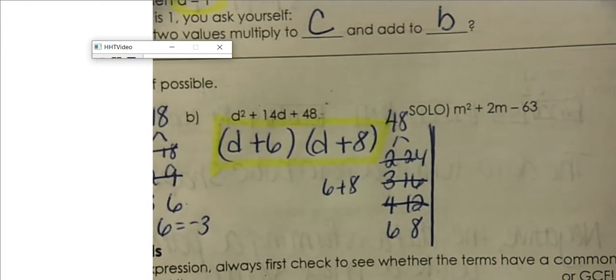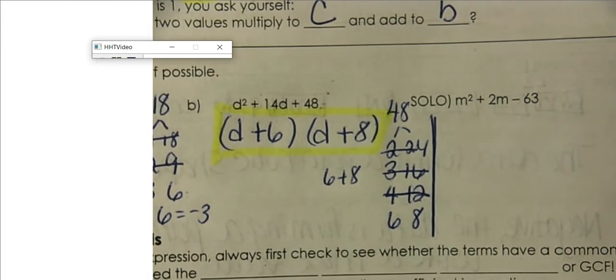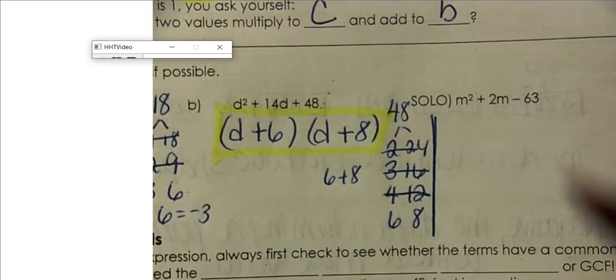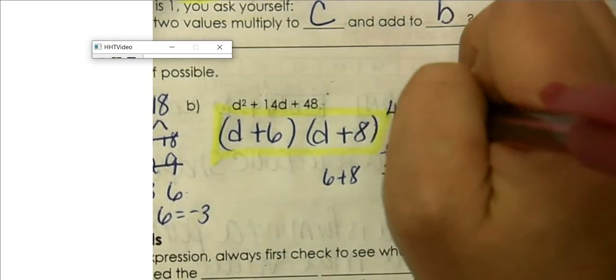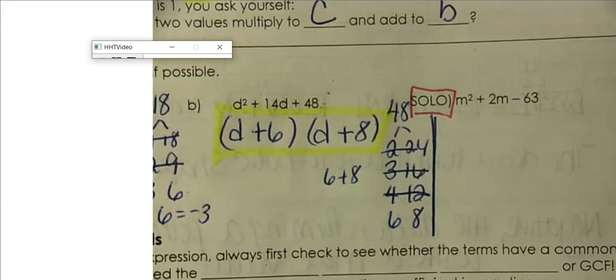The next problem is a solo question, and what I would like you guys to please do is please go ahead and try this solo question the next time I see you in class. If you would like to try it right now, that's perfectly fine. And then check with your neighbor next time that you come in.